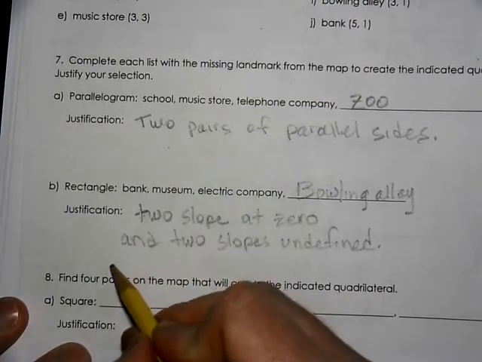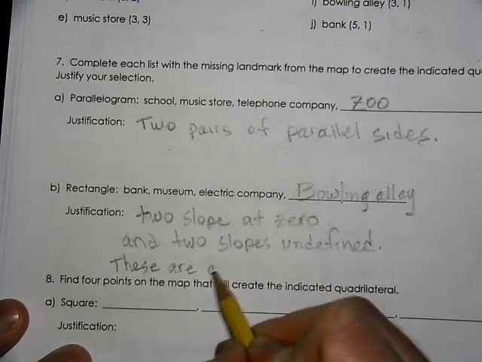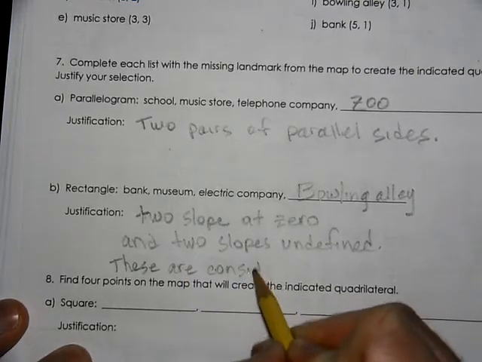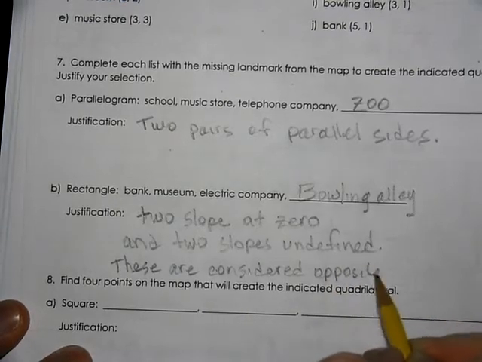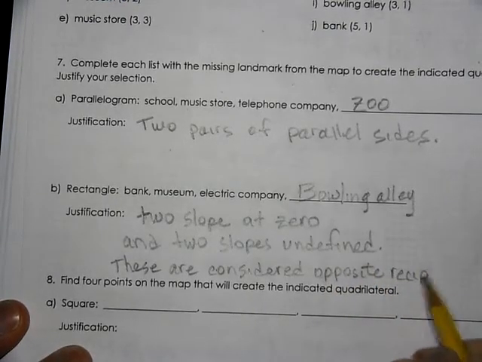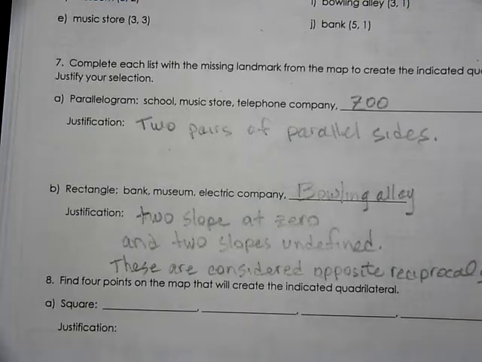Those are considered opposite reciprocals. And if we have opposite reciprocal slopes, then we know we have a rectangle.